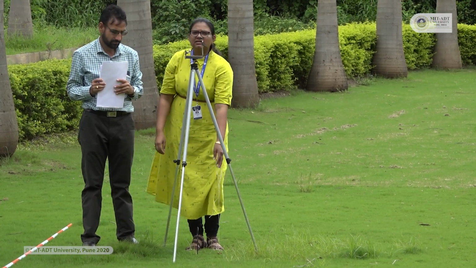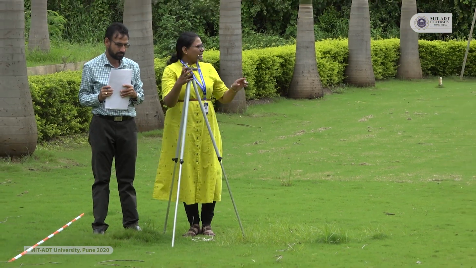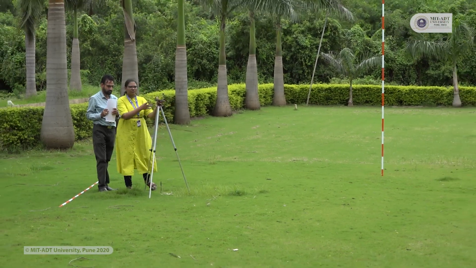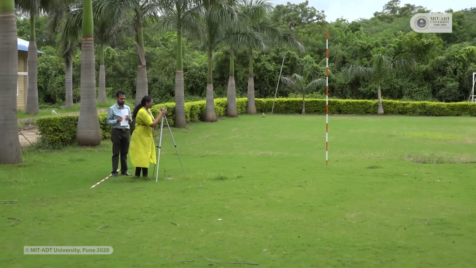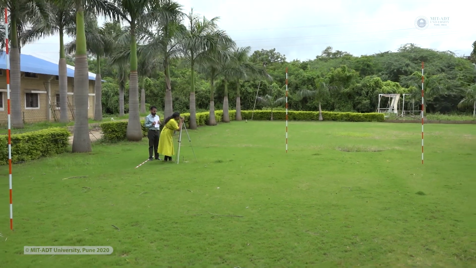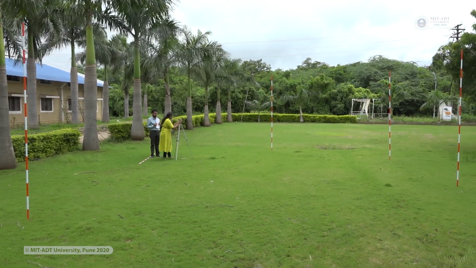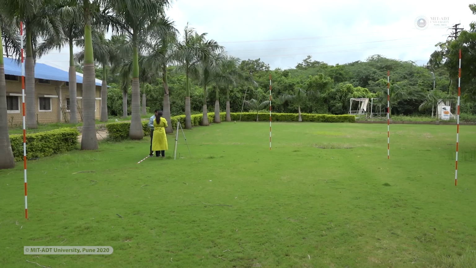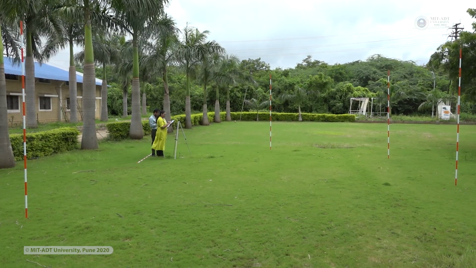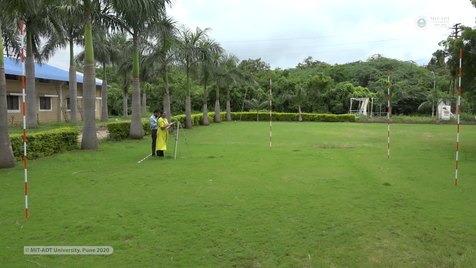After marking the center, our next step will be to bisect the object at point B. So we will bisect the point B, and I will just measure the reading and note down the reading. Our reading for point B is 71 degree and 30 minutes. So this is our first reading.